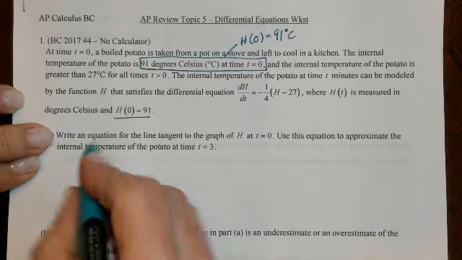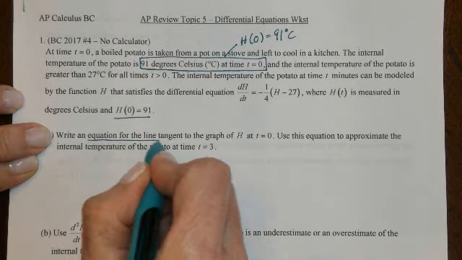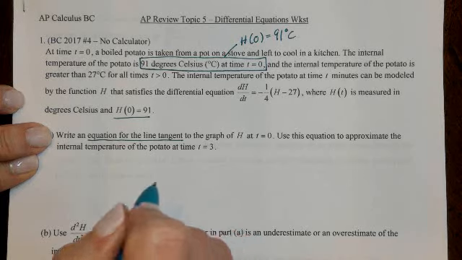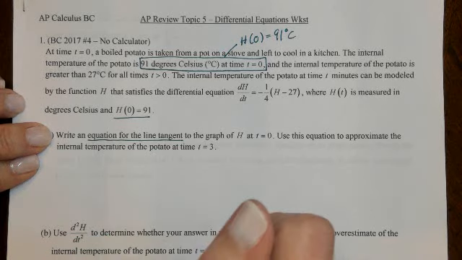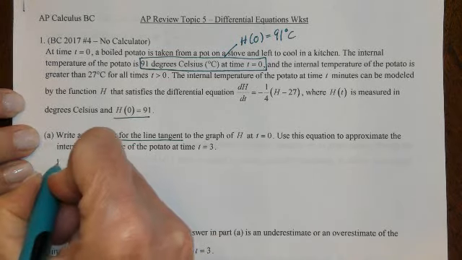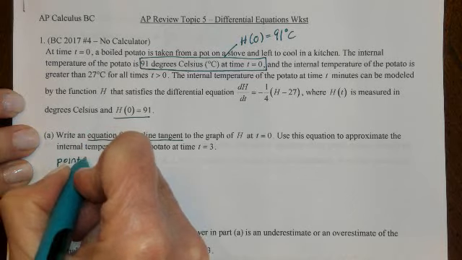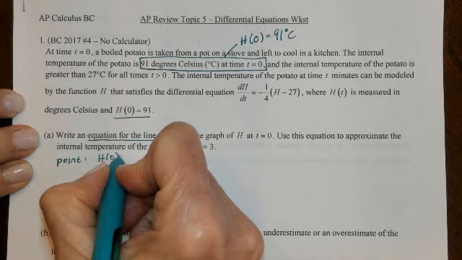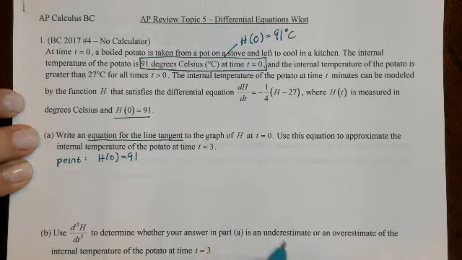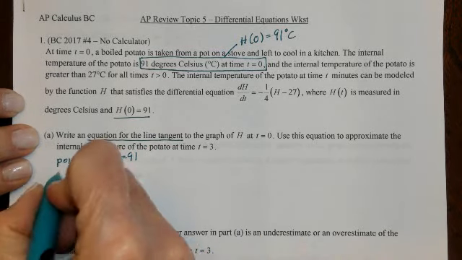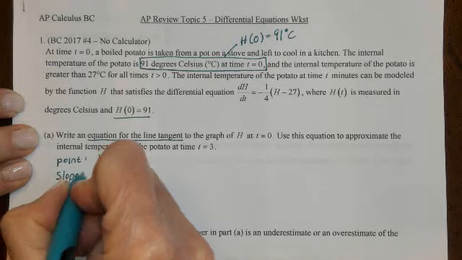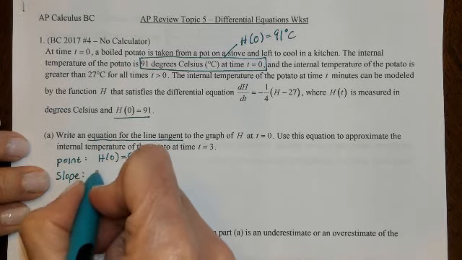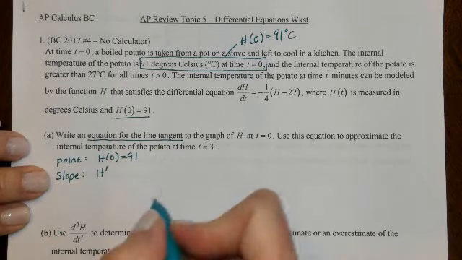Let's do that first. So we want an equation of a line tangent. So for the equation of any line, I need a point and I need a slope. So the point is going to be h at 0. And h at 0 is given to us. It's 91. So they gave us the point. Now for the slope. The slope is h prime at 0.